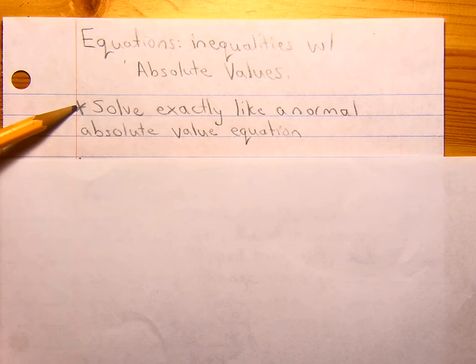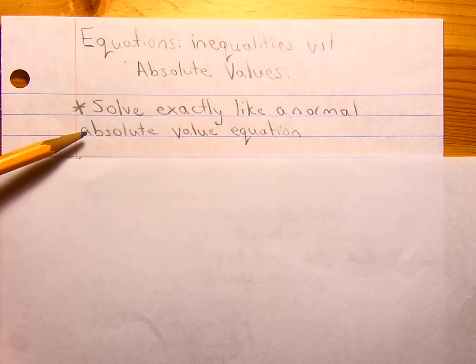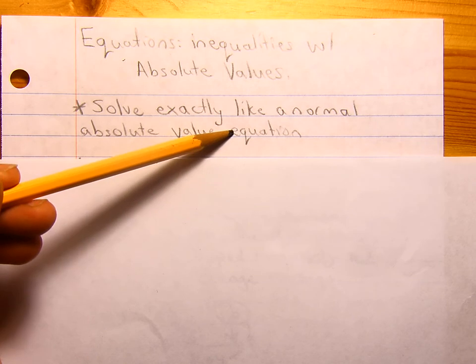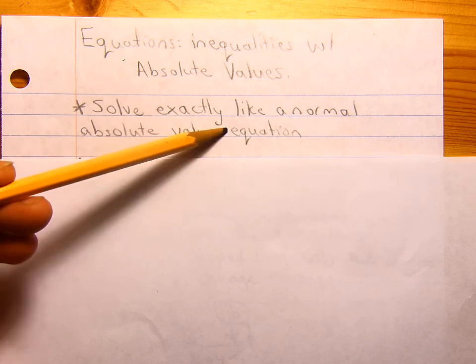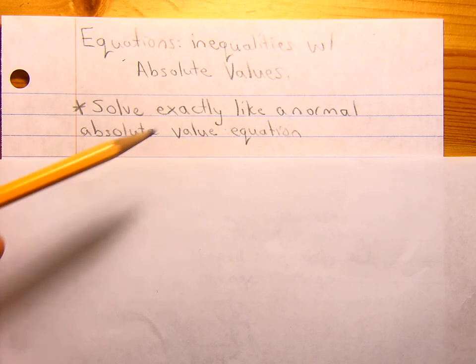The very first rule is to solve exactly like a normal absolute value equation, which you solve basically like any regular equation, doing all the addition or subtraction first, multiplication or division, etc.